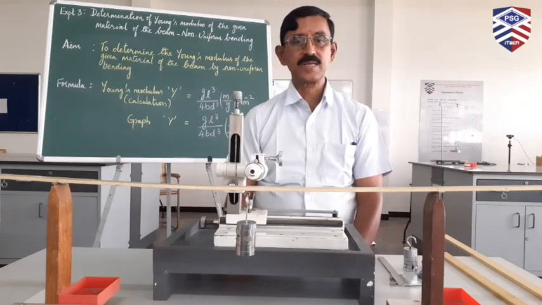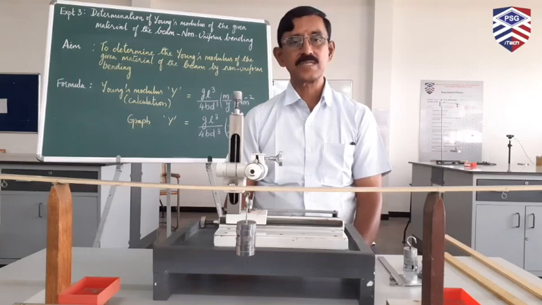It is defined as the ratio of longitudinal stress to longitudinal strain. It is the modulus of elasticity that defines how easily a material deforms or stretches.